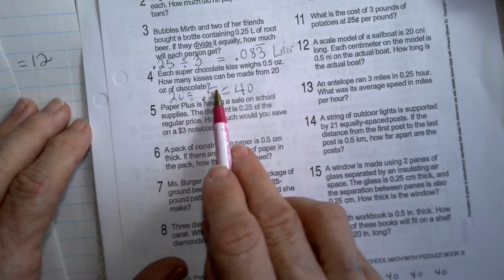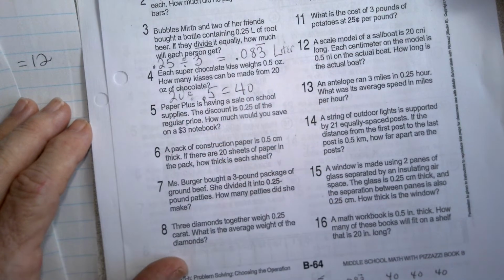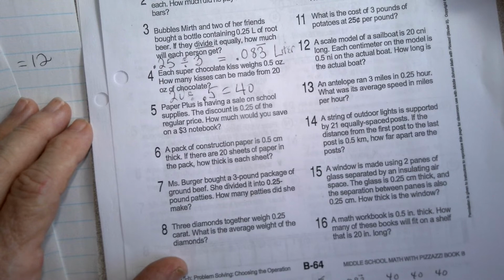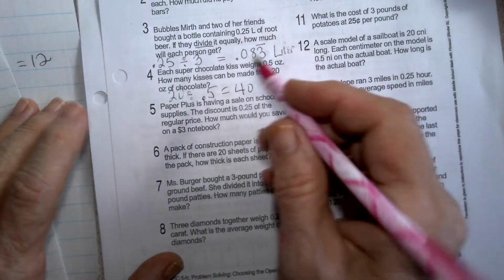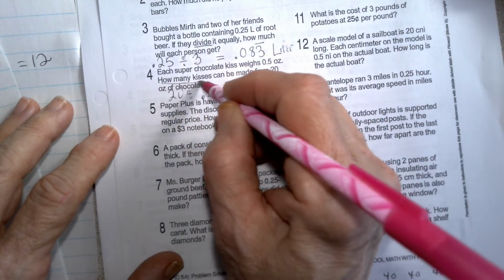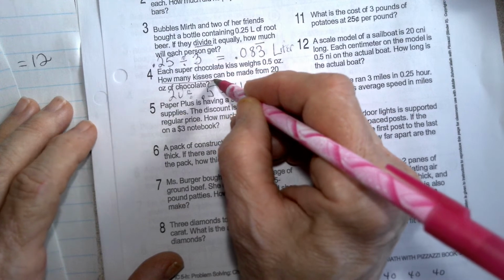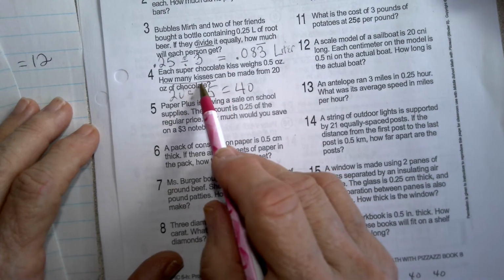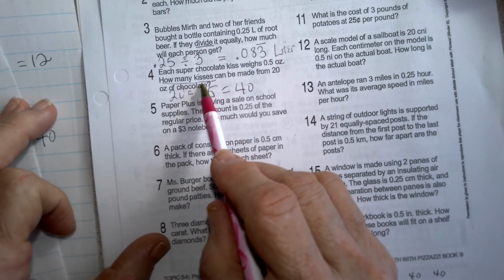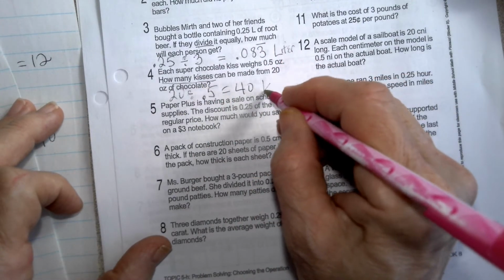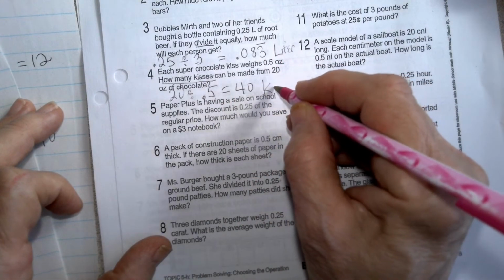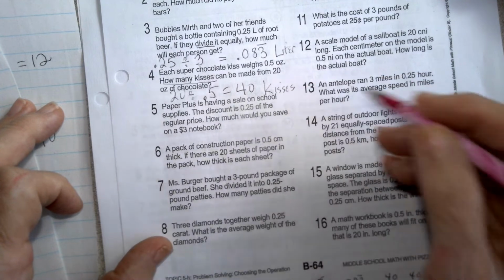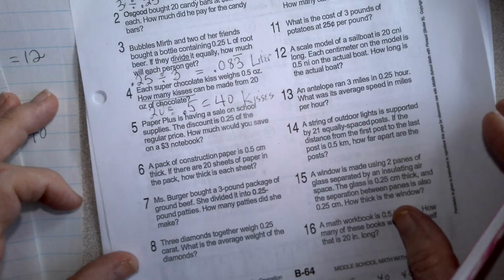How many kisses can be made from 20 ounces of chocolate? It's in the question. What are they asking for? How many what? They're asking for how many what? How many kisses? So there's 40 kisses. So make sure that you have the labeling.